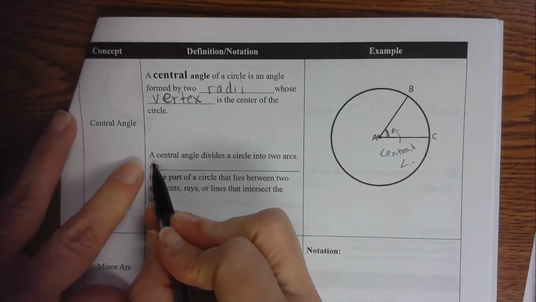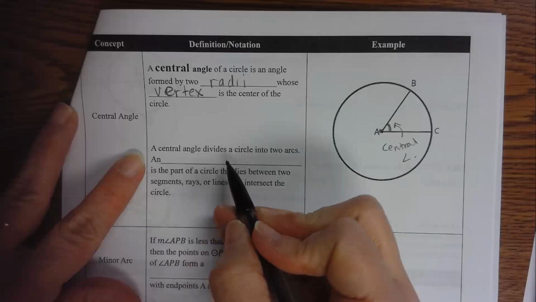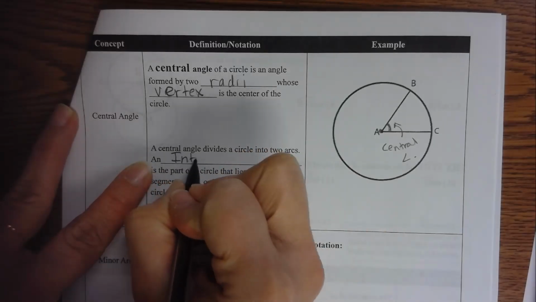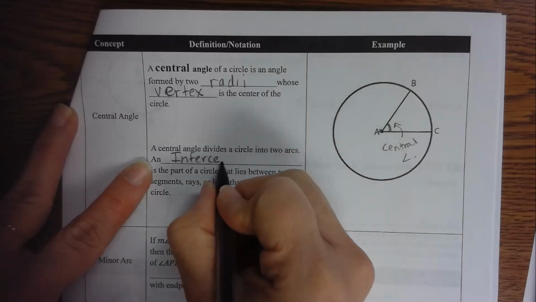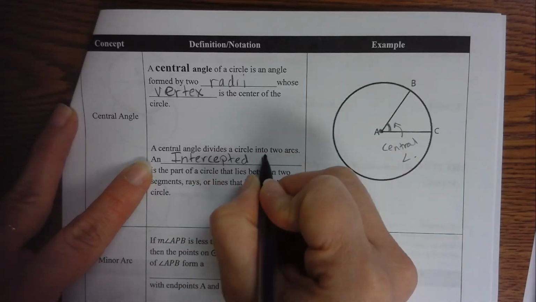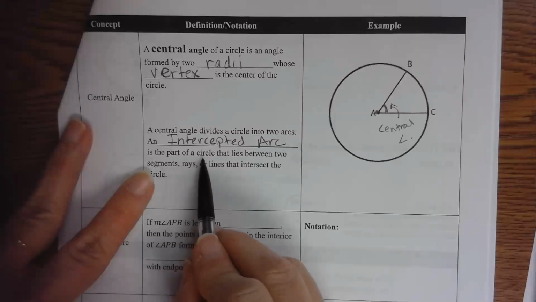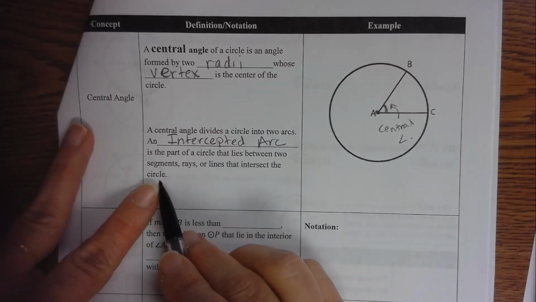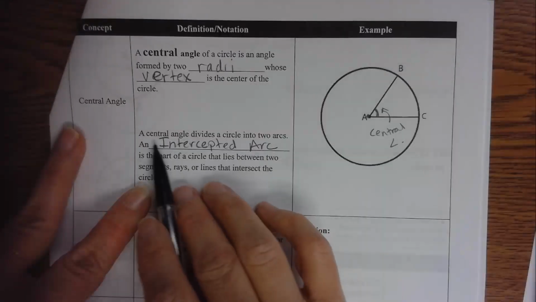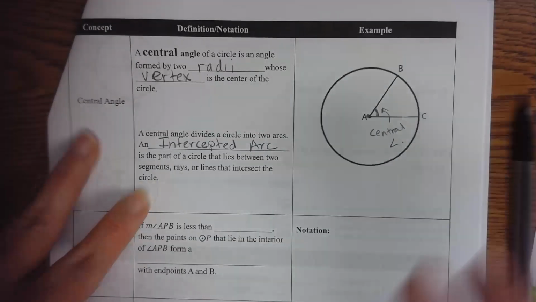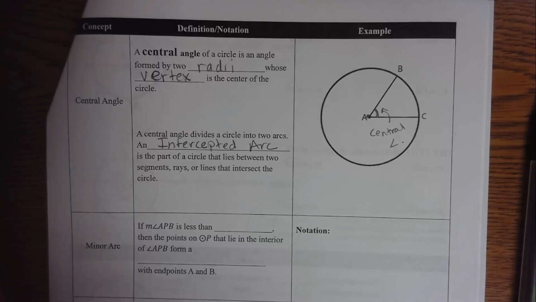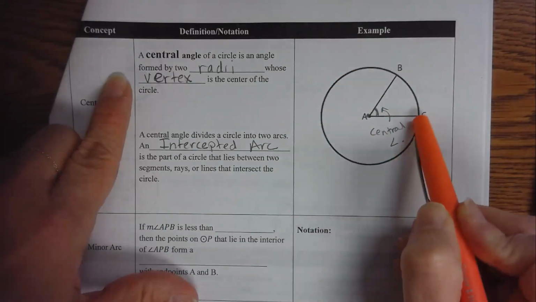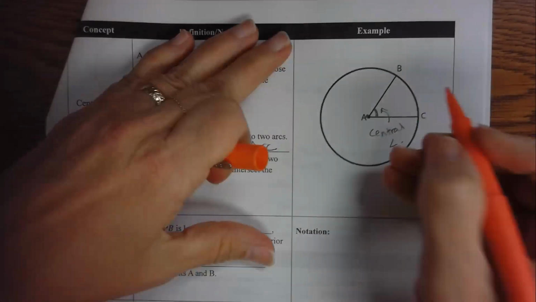Okay, a central angle divides a circle into two arcs. An intercepted arc is the part of the circle that lies between two segments, rays or lines that intersect the circle. So central angle divides the circle into two arcs. Namely here we got two different arcs. We got this arc and we got this big arc. The intercepted arc is this.